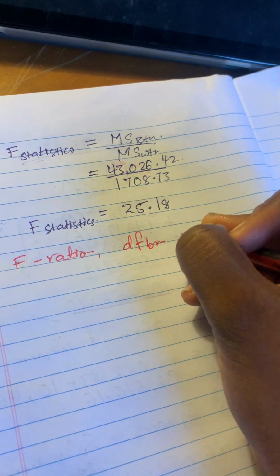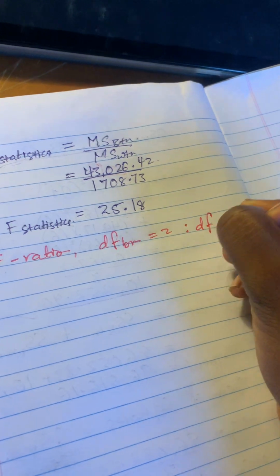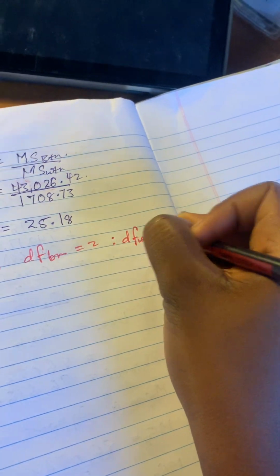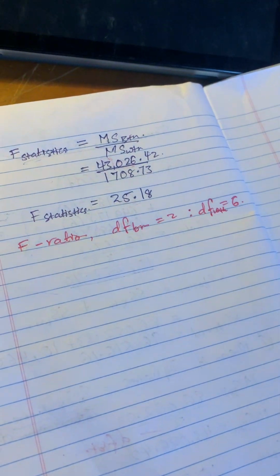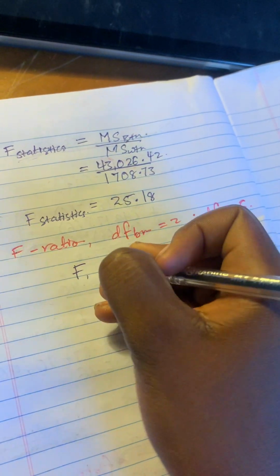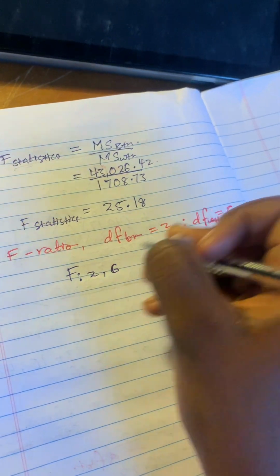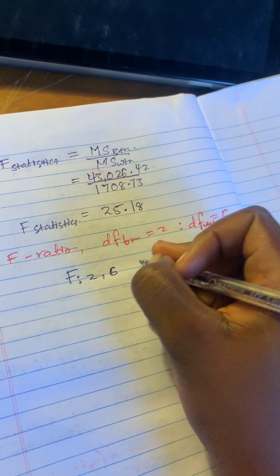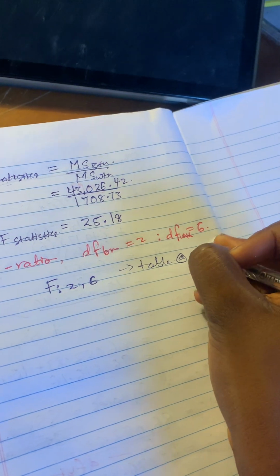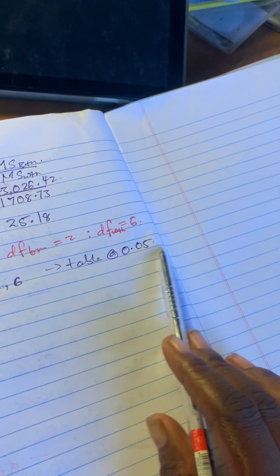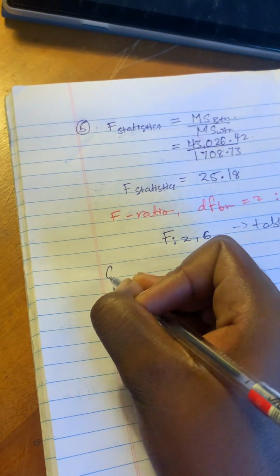Then now we come and work on our F ratio. Our F ratio is comparing our degrees of freedom between to our degrees of freedom within. So that's where we are being led towards the table. So we record our F statistic. Then we record our F ratio, which is degrees of freedom between is to degrees of freedom within. So we have 2:6. So we move on to our table.